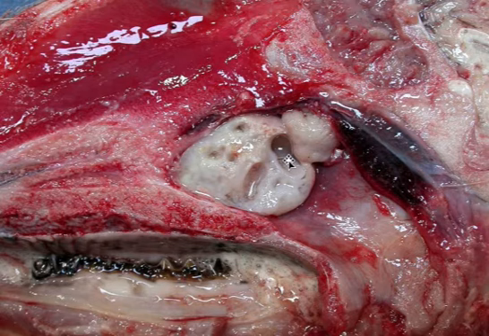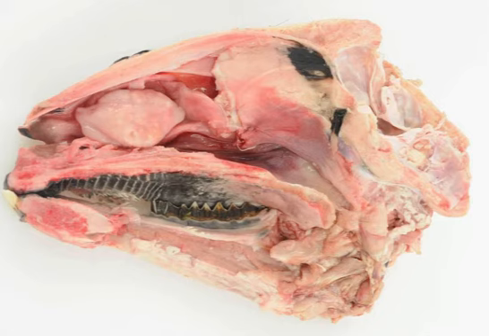There are certain parts of the world which do not have these tumors, including the United Kingdom and Australia and New Zealand. But there was a recent publication from Ireland in which an animal developed a very similar neoplasm.